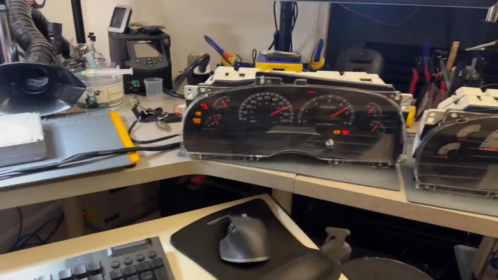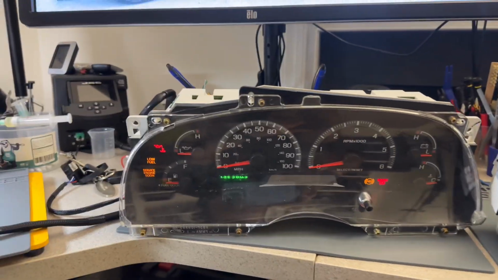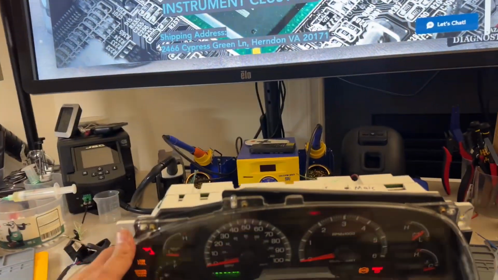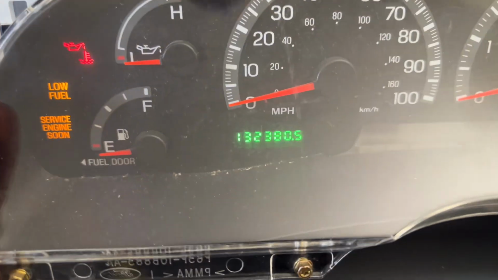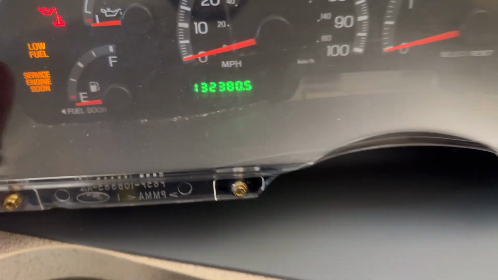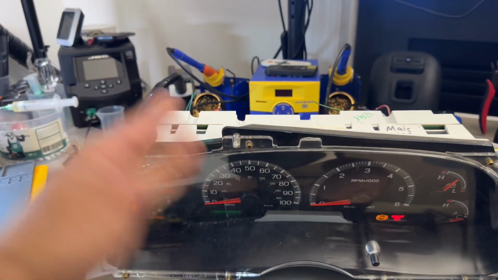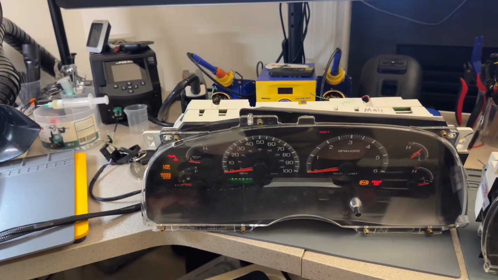This is going to have no anti-theft because obviously I have not used the keys for that computer to run. But you see, I'm reading mileage, 132,380, which is the mileage stored on my testing instrument cluster, and the communication is good.